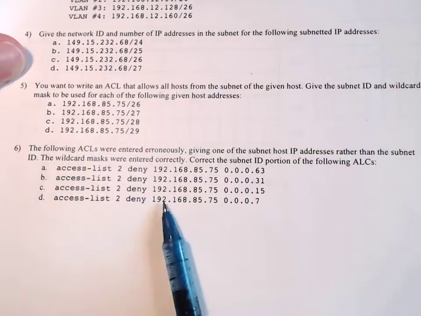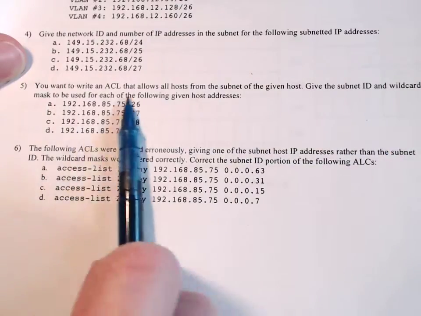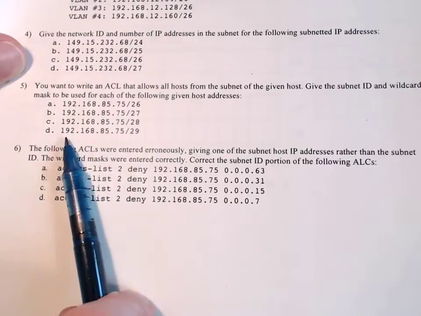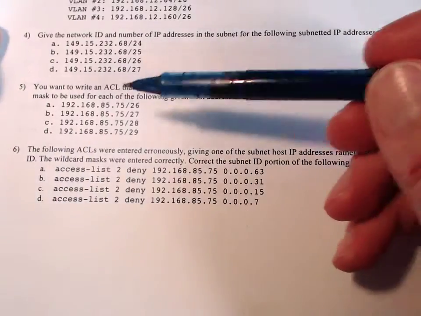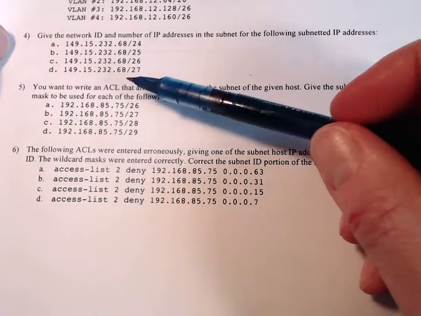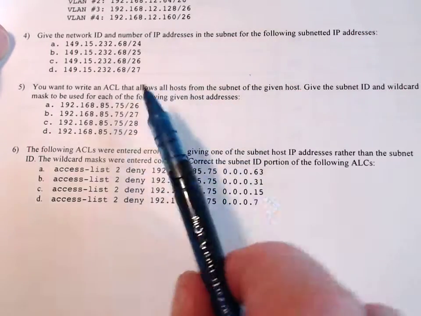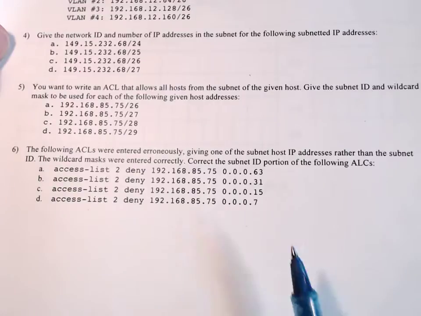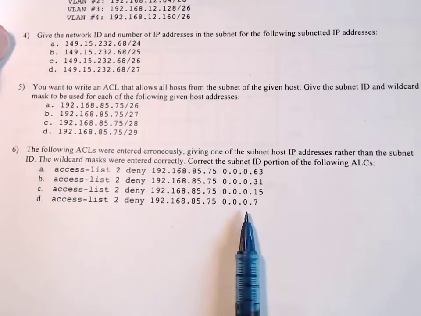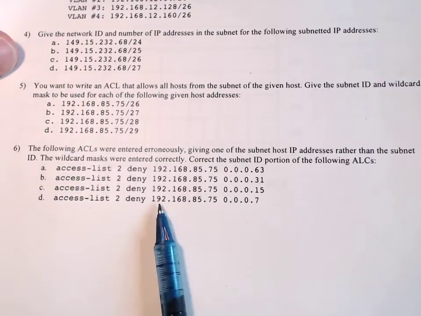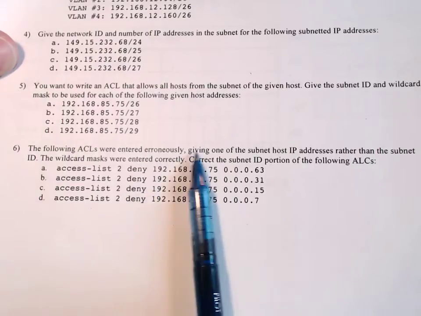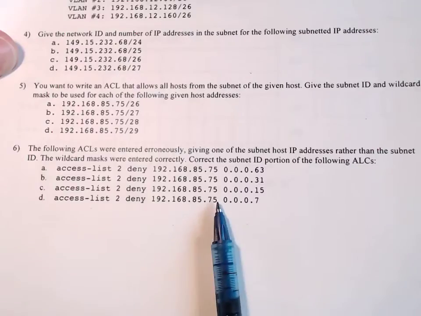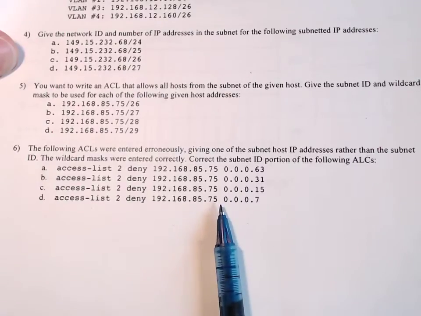Guess what? These are the same IP addresses and the same subnet sizes as in problem 5. In other words, in problem 5, where we took an IP address in the subnet and found the subnet ID, it's exactly the same problem here in 6. We're asked to correct an ACL where instead of the subnet ID, we were given one of the host addresses in that subnet. So we have to find the subnet ID. In other words, problem 6 is identical to problem 5.